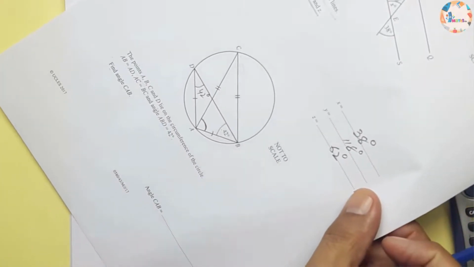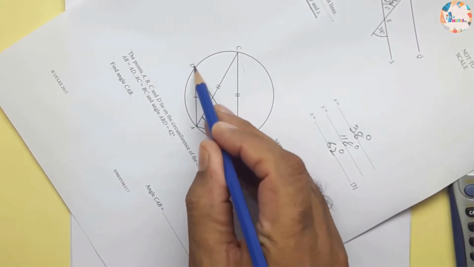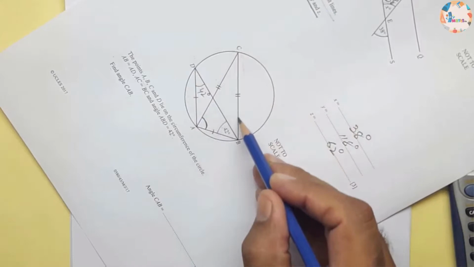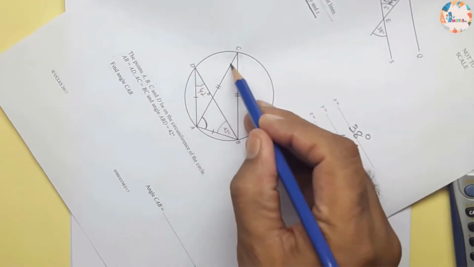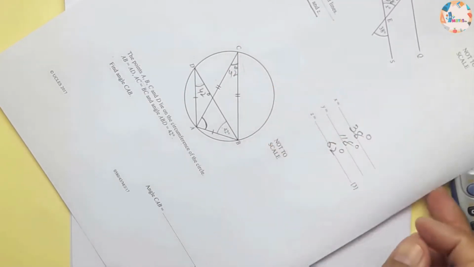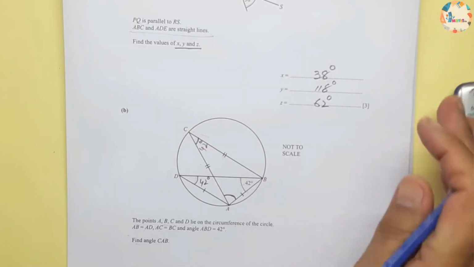So we can keep it like this. On this segment AB, this top angle D will be equal to this top angle C. So this is 42, this will also be 42. We can write here 42 degrees. So after this one, we can consider this triangle ACB.